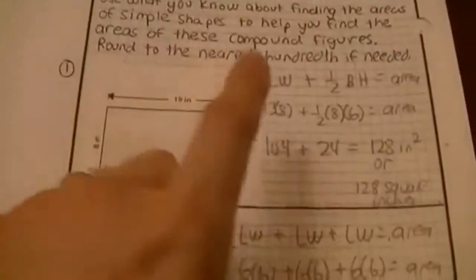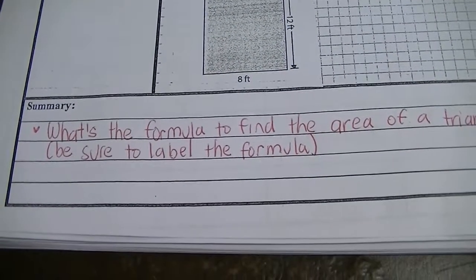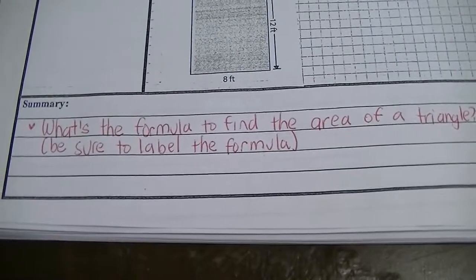And make sure you round to the nearest hundredth. It's to the hundredth place. For your summary, I want you to answer this: What's the formula to find the area of a triangle? And please be sure to label the formula, okay?